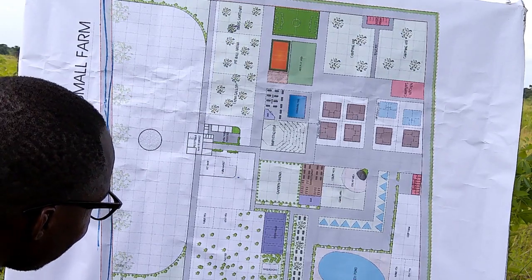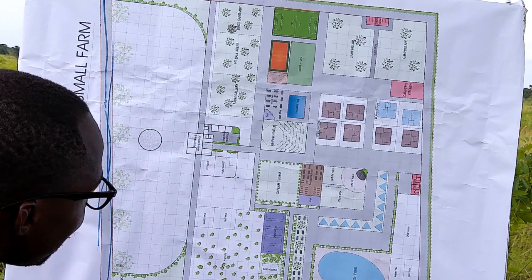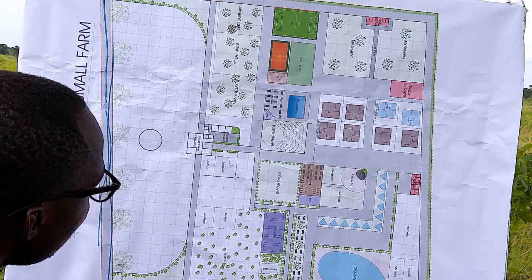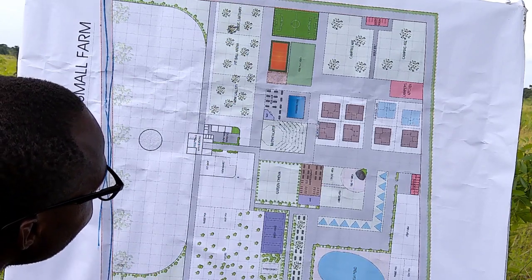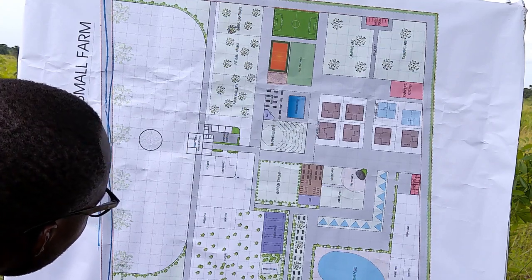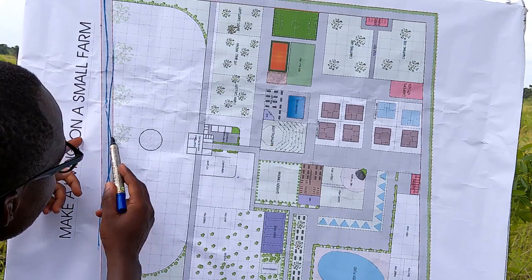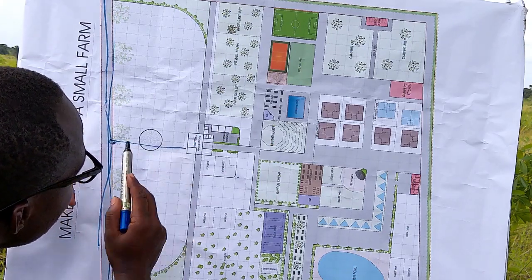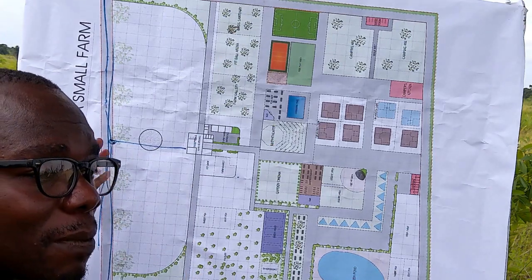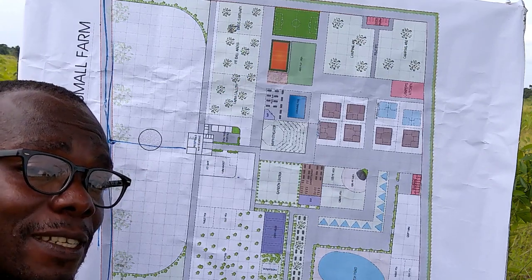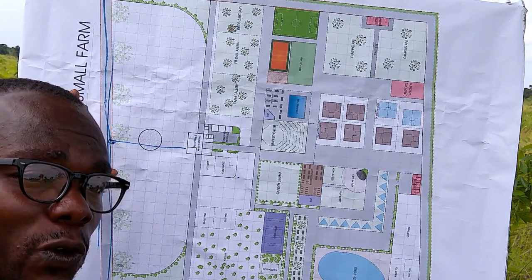So this side will be my access road. So any moment I have to visit the farm, I can either use here straight and connect to the main road, or I come this way and create another way to my entrance. This is what I meant about understanding the permanency of some features on your farm.